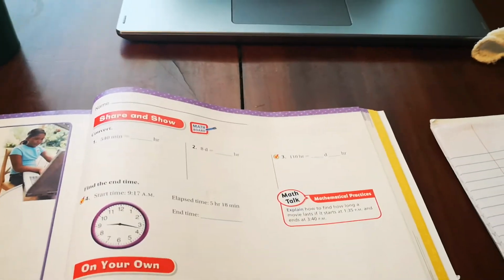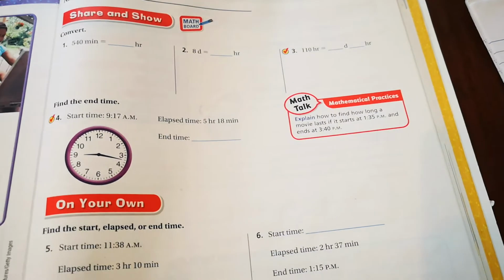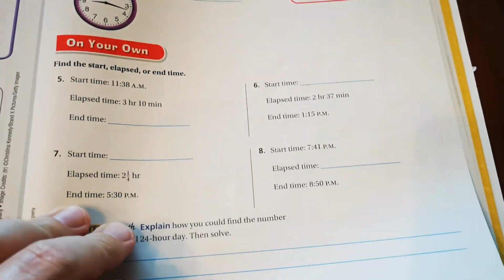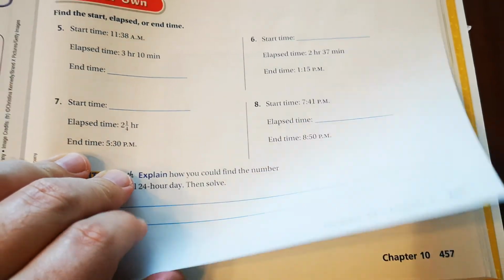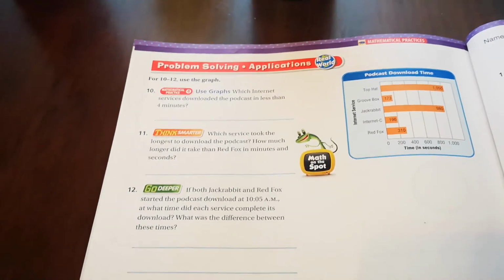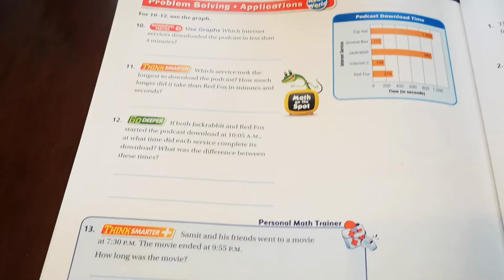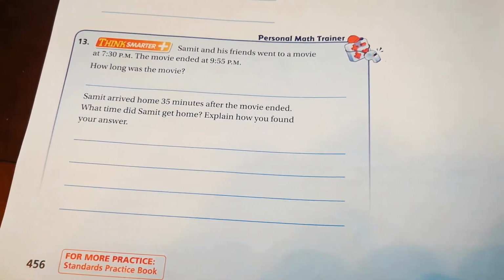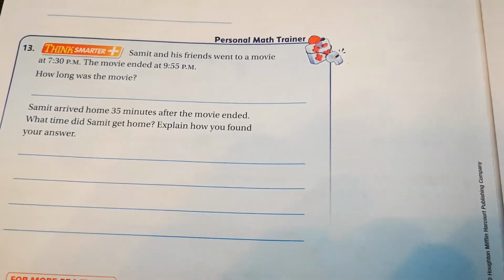All right, so what I want you to work on today is page 455, or tomorrow. Work over the next couple days on that. 455 and 456. Try your hands at 1 through 12 and see if you can do number 13 for a little bit of extra challenge.